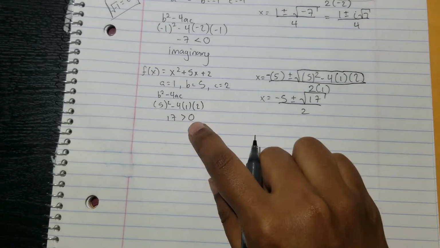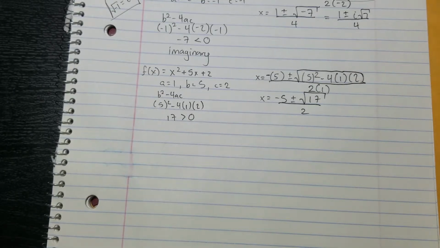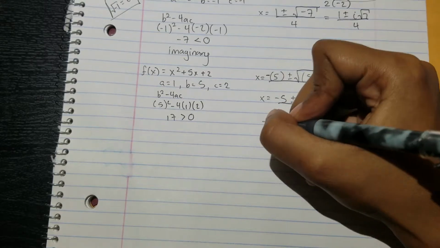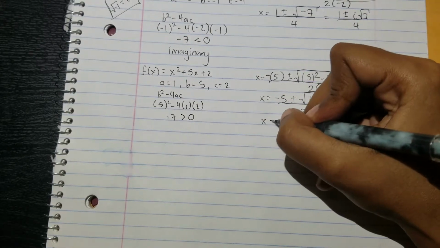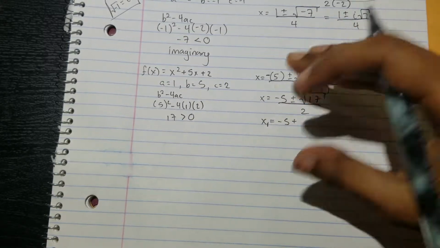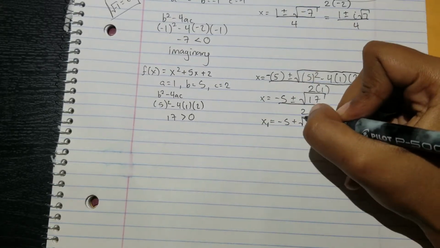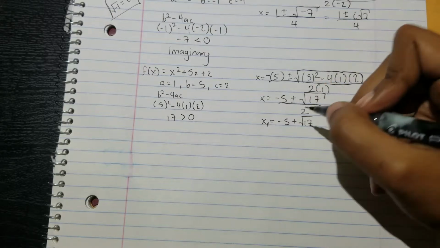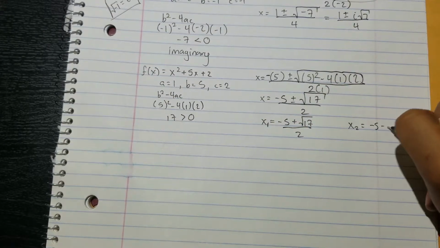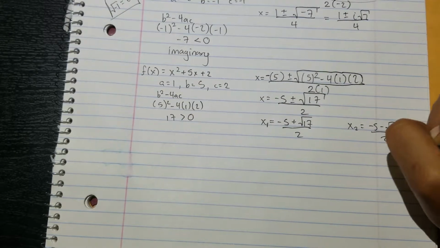If it's greater than 0, then we definitely have real solutions. But how will this look if we break it down even further? Let's call this x1 because I'm going to split it now. x1 equals negative 5 plus the square root of 17, over 2, and x2 equals negative 5 minus the square root of 17, all over 2.